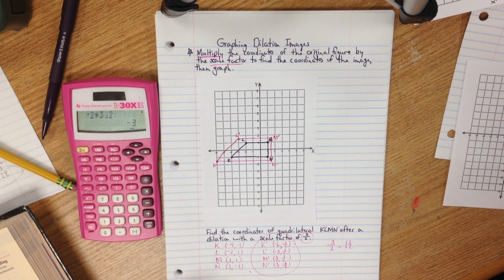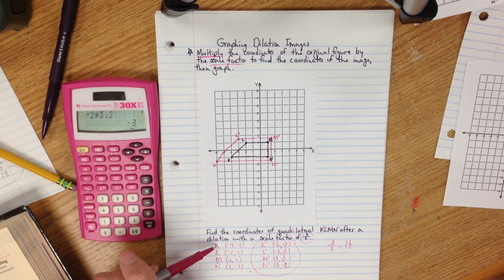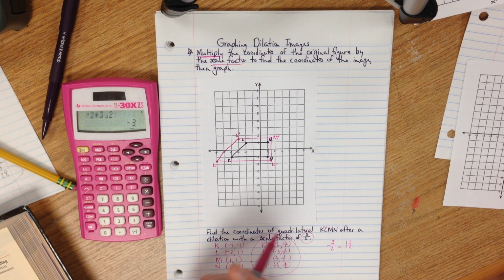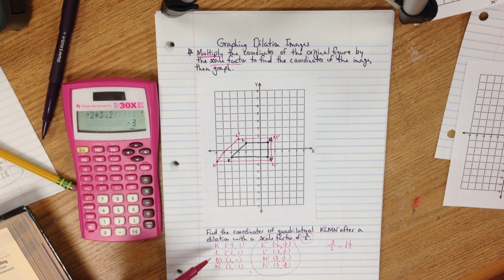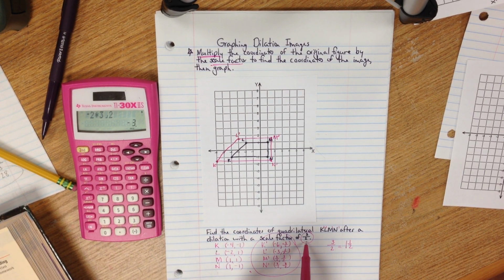Okay? So when you need to graph dilation images, you are going to write down the coordinates of the original points and then multiply them by the scale factor and then graph the new points.